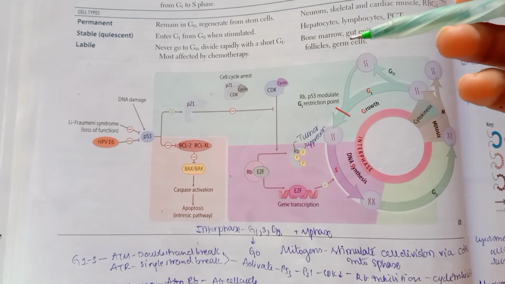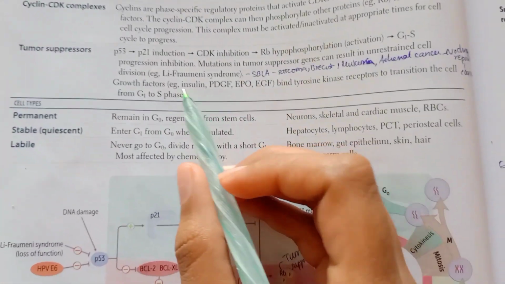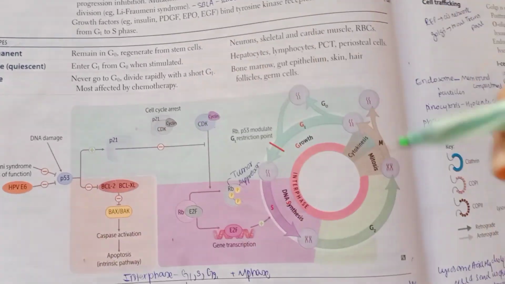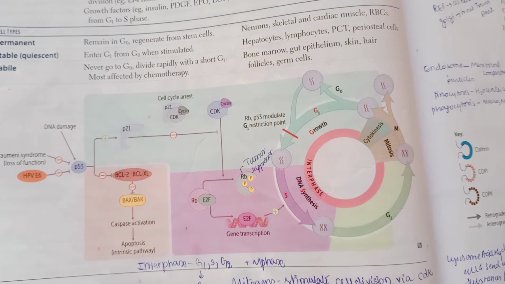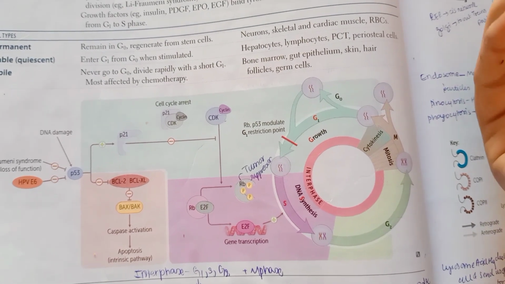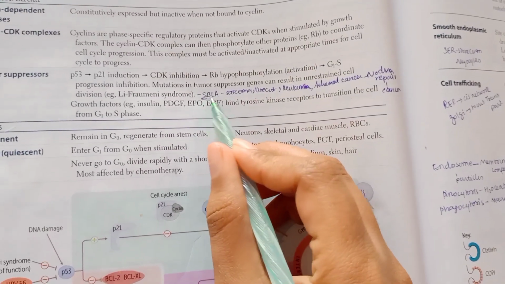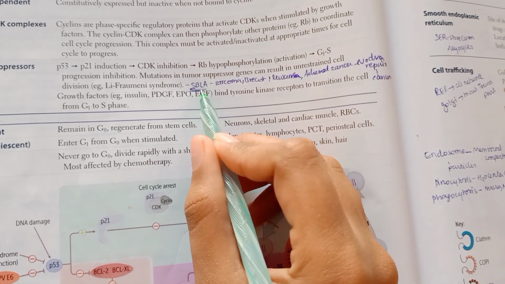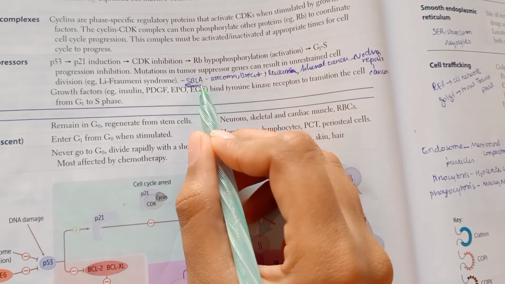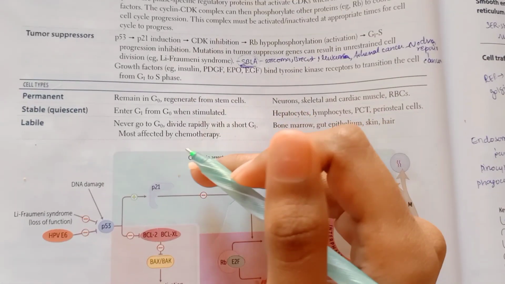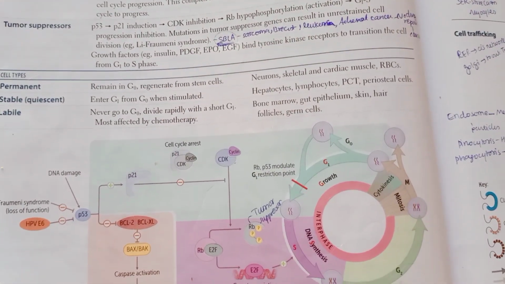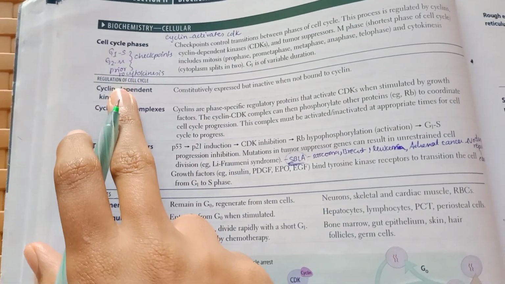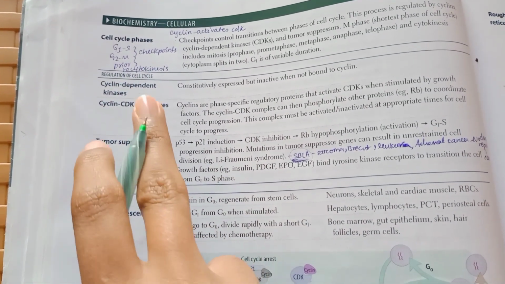Especially there is a syndrome called Li-Fraumeni syndrome. In this syndrome there is a mutation in the tumor suppressor gene, so that will lead to overproduction of the cell cycle. Because of that you can get different kinds of cancers. The mnemonic is SBLA: sarcoma, breast cancer, leukemia, adrenal cancer. All these cancers are produced because of suppression of the P53 tumor suppressor gene. So we have understood the cell cycle phases, checkpoints, and also the regulatory CDK and tumor suppressor.